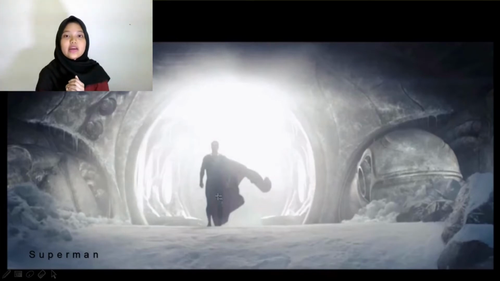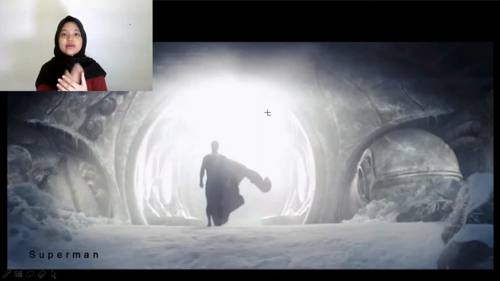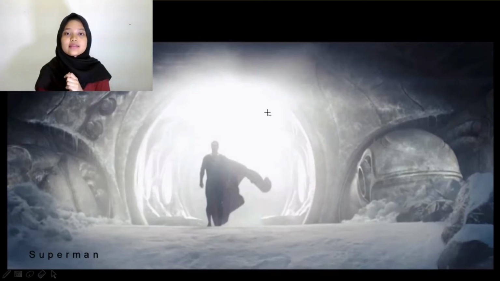So, if you want to understand more about this shot of the Superman, I will give you an explanation about three types of camera height. There is high angle, low angle, and eye level. And then we will understand this shot.